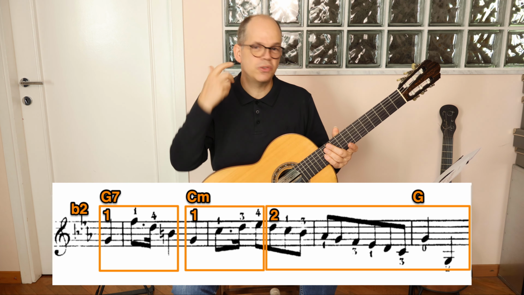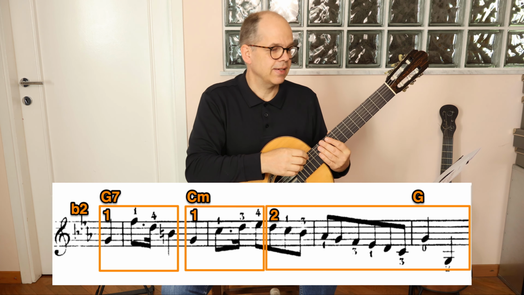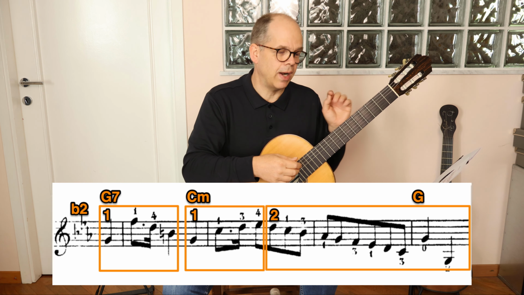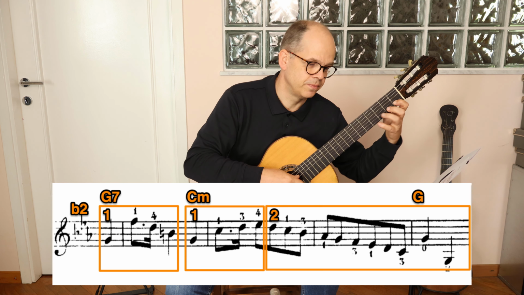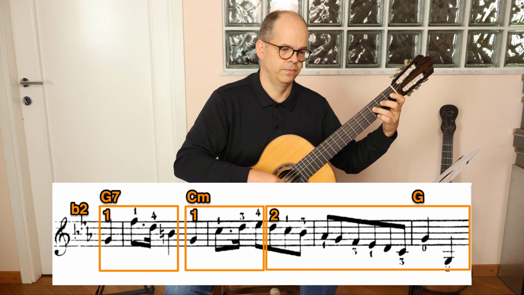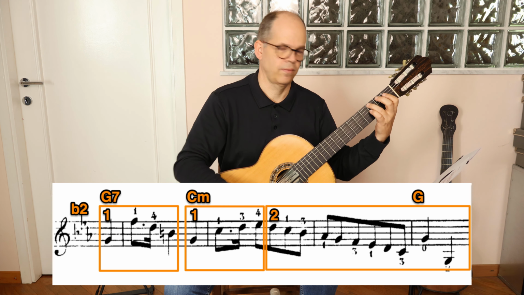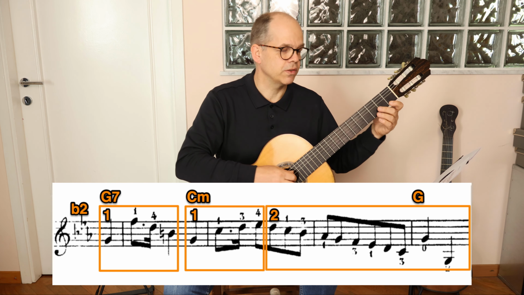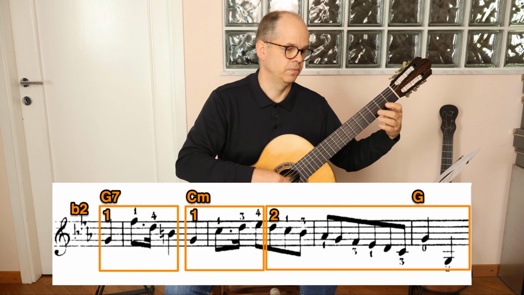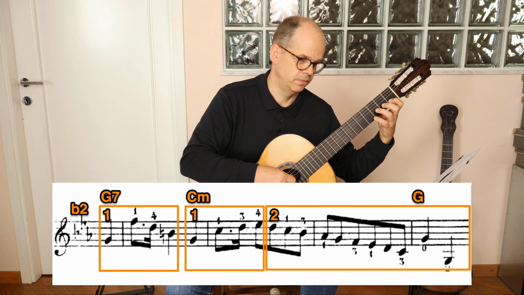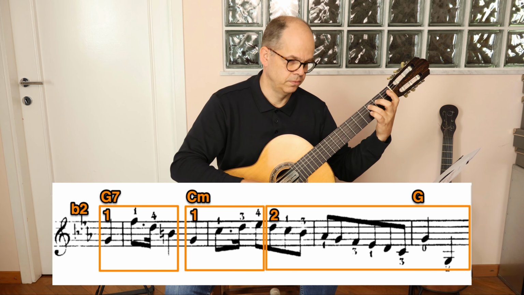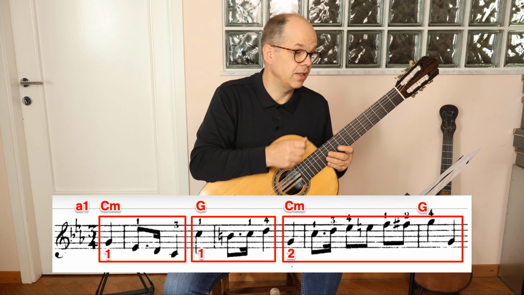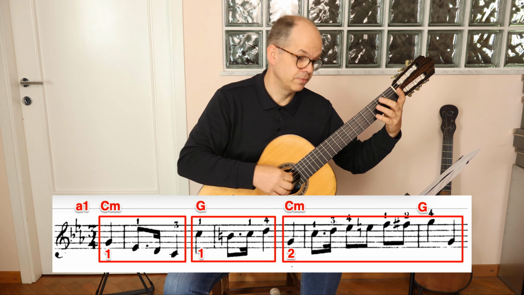That's due to your interpretation. And as we are in the development, this could be very well a longer phrase. I personally prefer 1, 1, 2. Then the recapitulation.